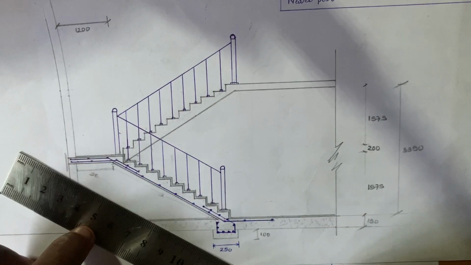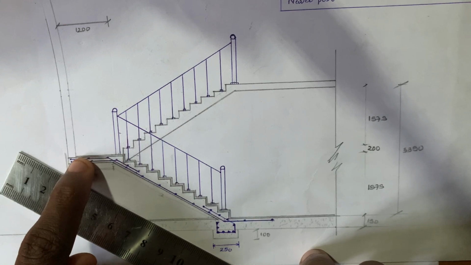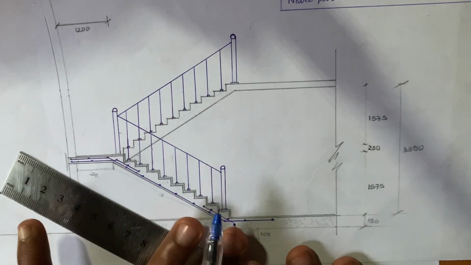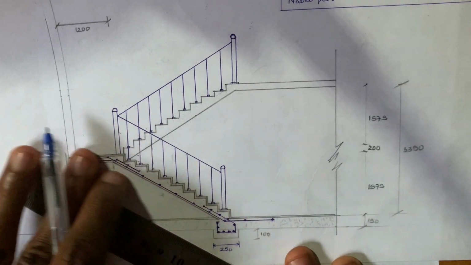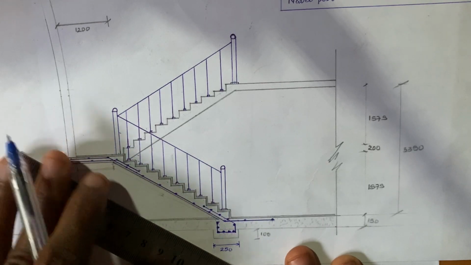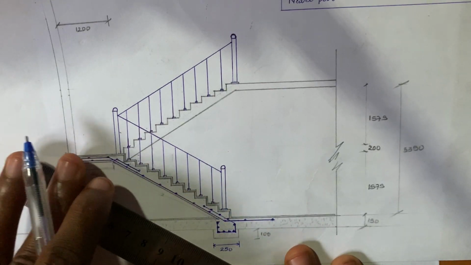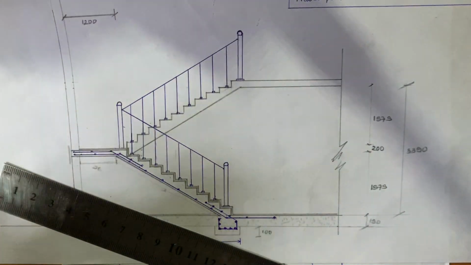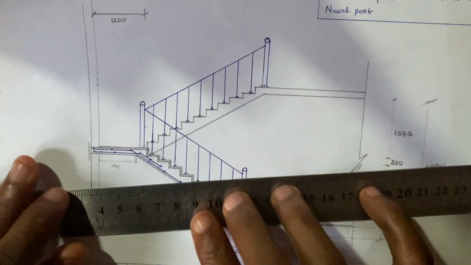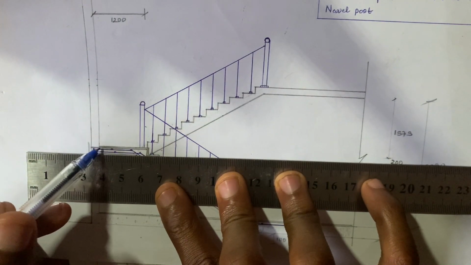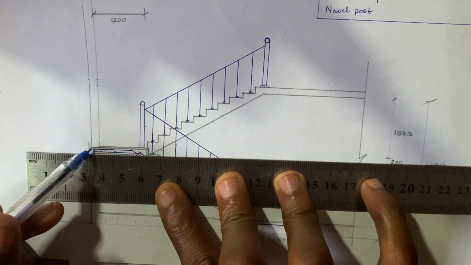So this is what we have here. You know that this is our landing. So the first thing we're going to be doing now is to calculate for the steps. You see, this structure is not a regular shape, so we're going to be cutting this structure into regular shapes. The first thing I'm going to do is to cut out the landing. If I use my ruler to cover this part, you can see that this landing here is a rectangle.